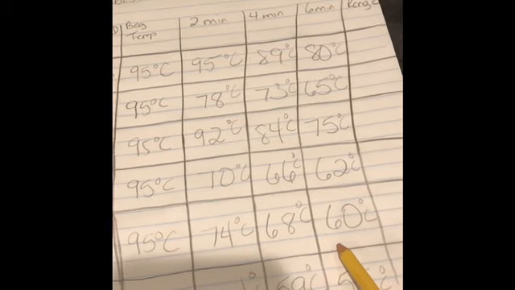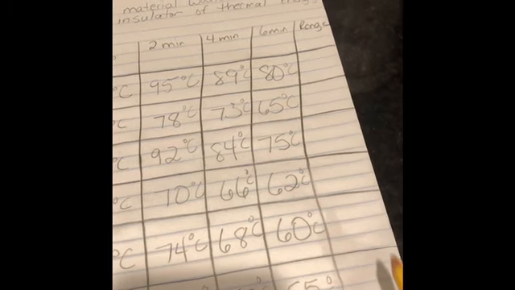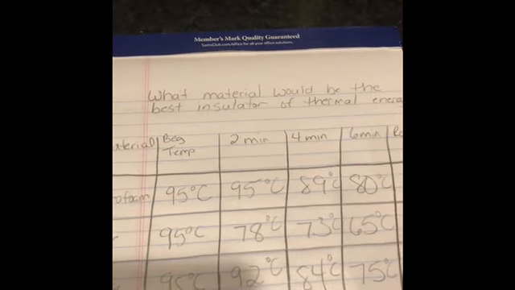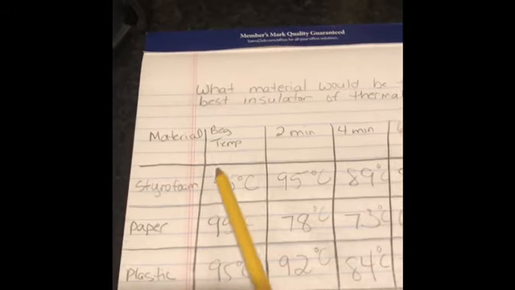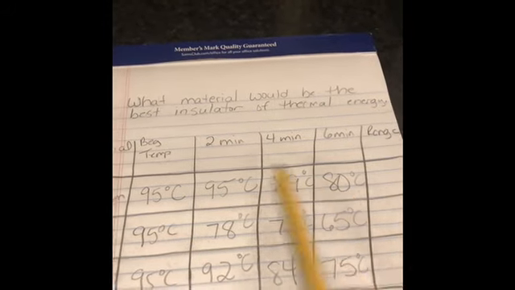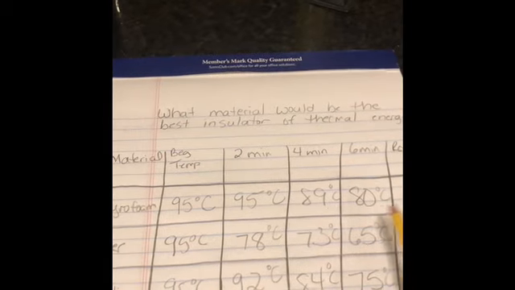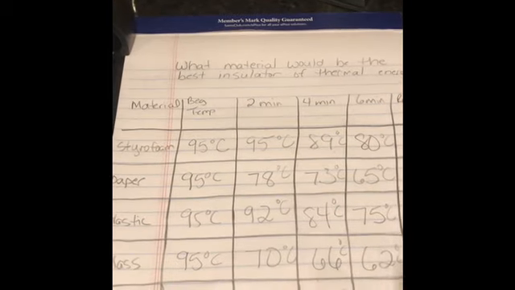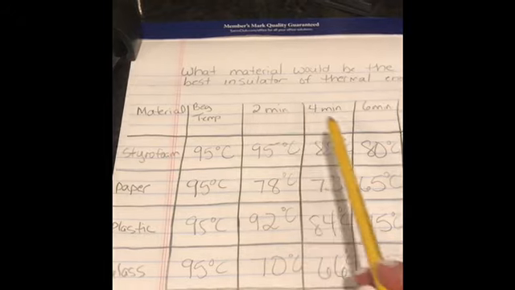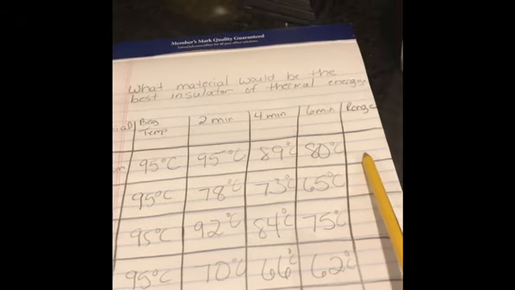Ceramic, 60. And metal, 55. Now what you see here is the range. What I want you to do is subtract the beginning temperature from the ending temperature, and that's going to tell you how much heat was released. So go through with your teacher and subtract the beginning temperature and ending temperature, and you will have your range for each of the materials, and then we'll come back.